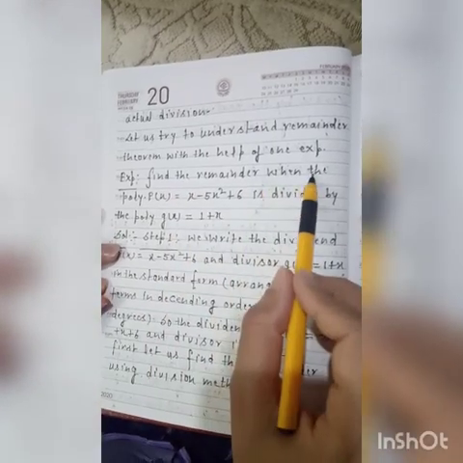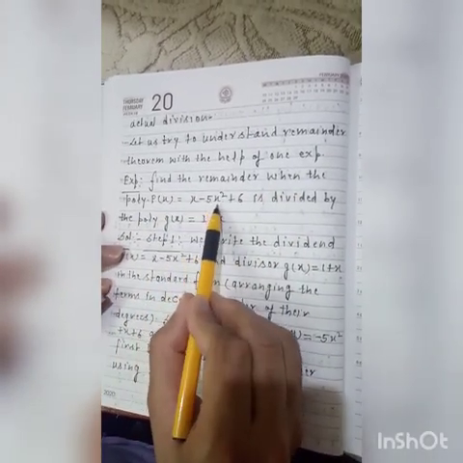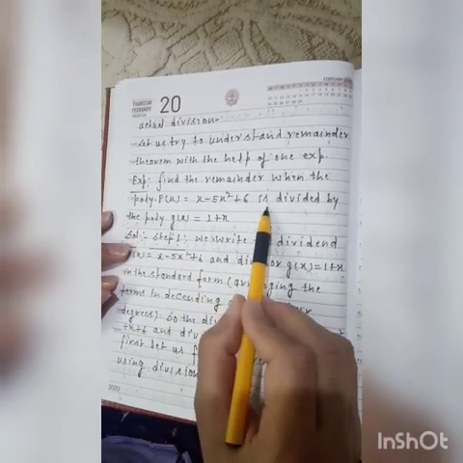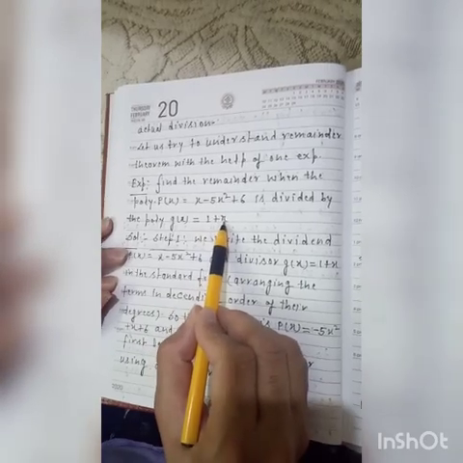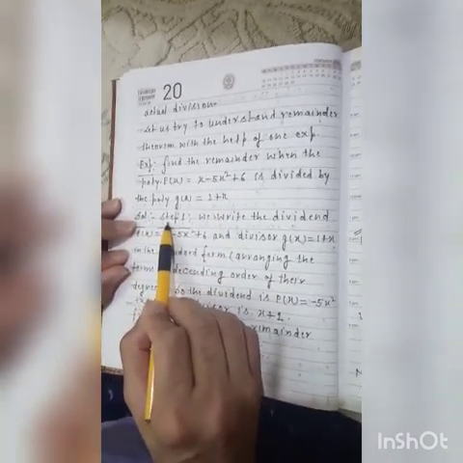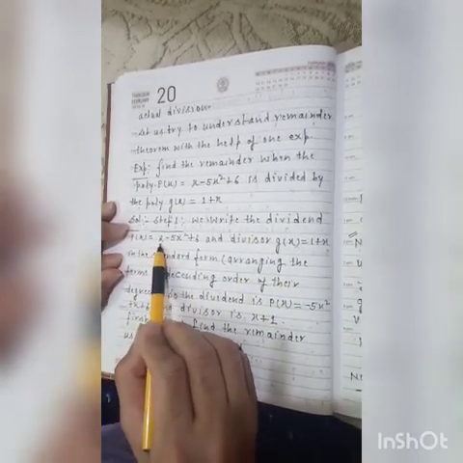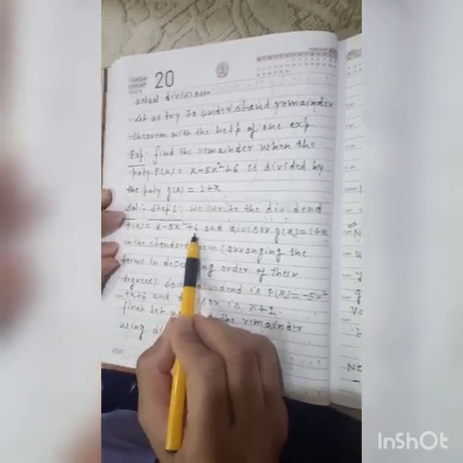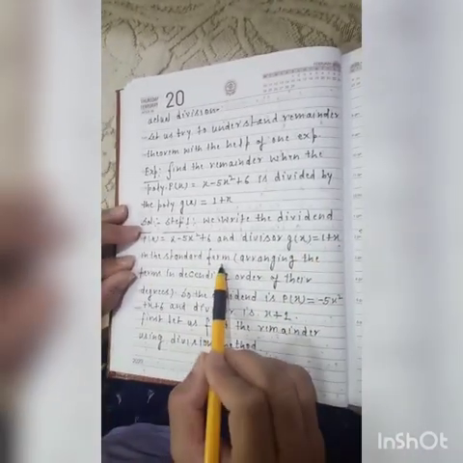Find the remainder when the polynomial p(x), which is equal to x minus 5x square plus 6, is divided by the polynomial g(x), which is equal to 1 plus x. For this, step 1, students, first of all we write the dividend p(x) and the divisor g(x) in the standard form.